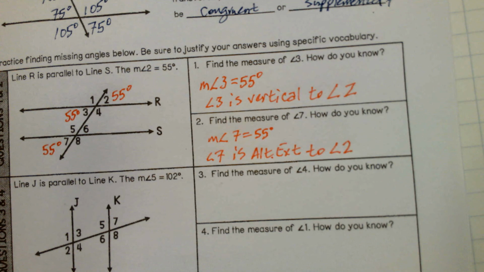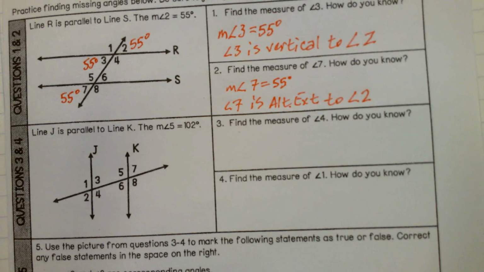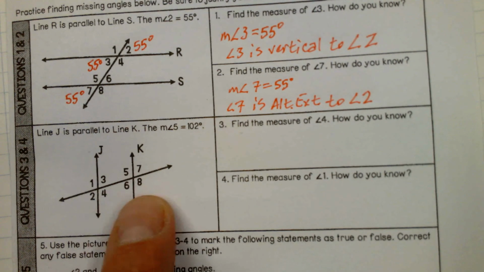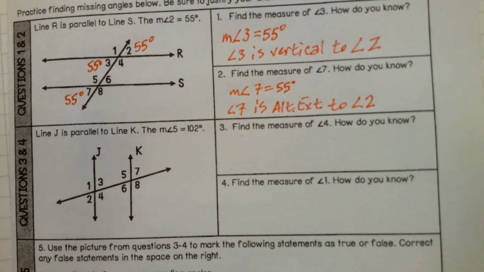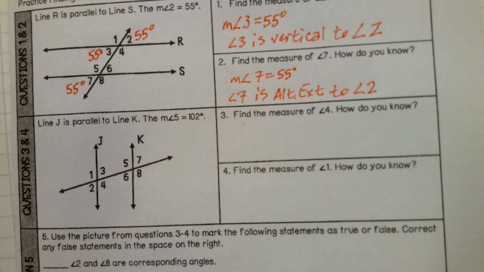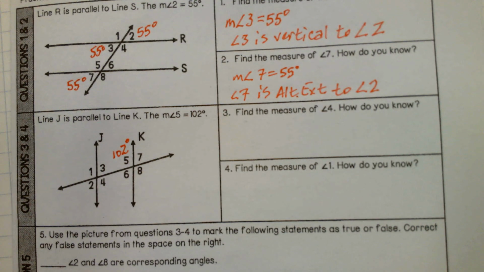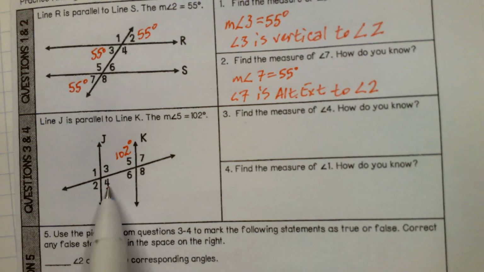All right, let's try another one. Let's do 3 and 4. This time they kind of rotated our parallel lines. This is the interior, right? 3, 5, 4, and 6 are interior. 1, 2, 7, and 8 are exterior. And then they tell us, what do they tell us? The measurement of angle 5 is 102. So either we have 102 or 78 degrees. Okay, let's get started. Find the measure of angle 4. Well, look at angle 4.